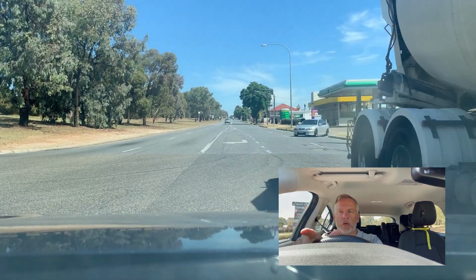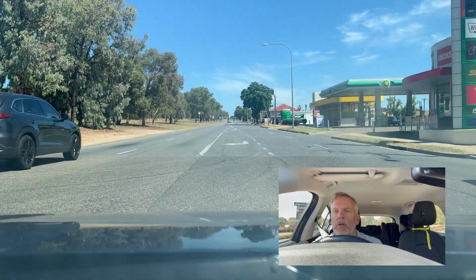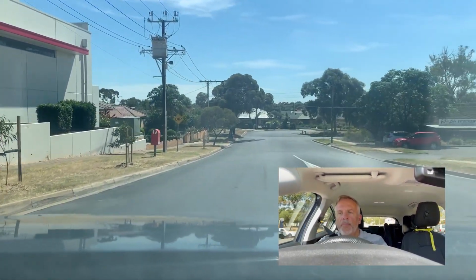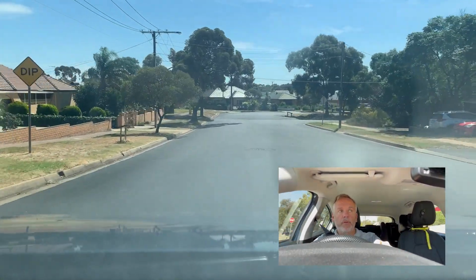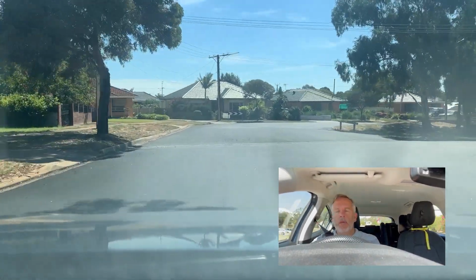I can see a Commodore coming out of the garage, so I'll let him go. He's also Victorian, so may not know all the laws, and we'll go down here. Okay, so we're off. Mirror, signal, we're off Bridge Road.